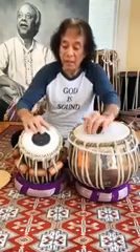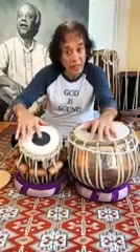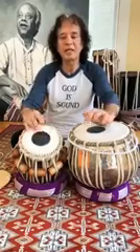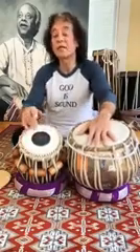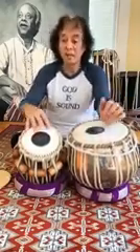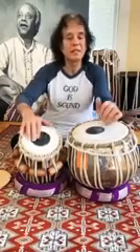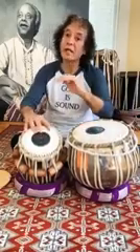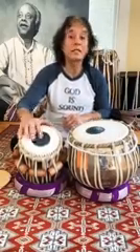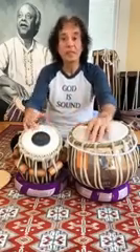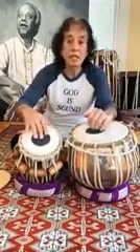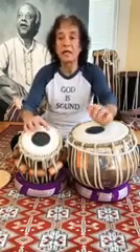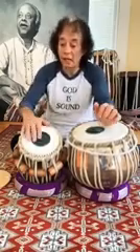Dha, tete, dha, da, tete. So reversing. Tete, dha, tete, dha, da, tete, dha, ga, tinna, kena, dha, da, tete, dha, da, tete, dha, ga, tinna, kena, ta, tete, ta, ta, tete, ta, tinna, kena, dha, da, tete, dha, da, tete, dha, ga, tinna, kena, ta.